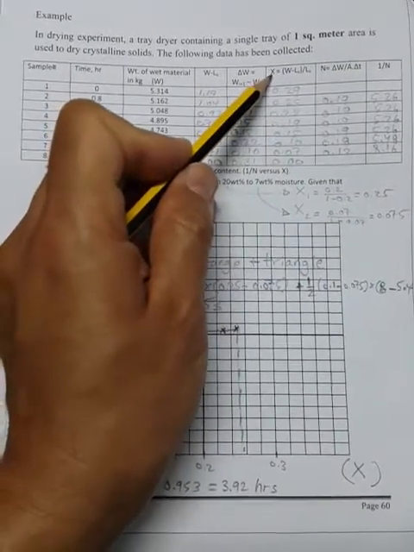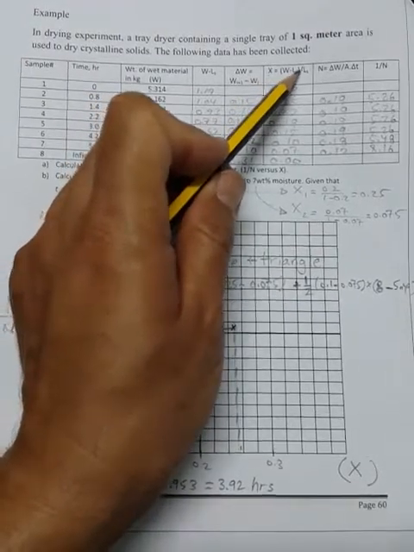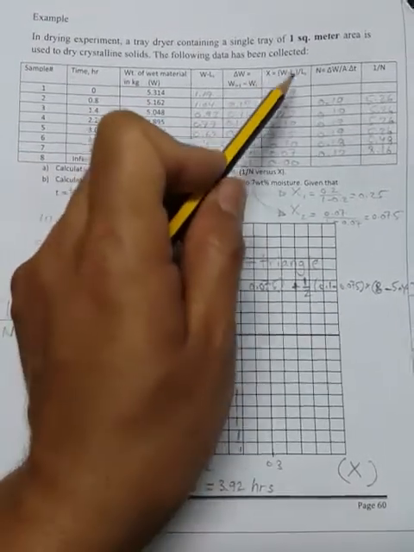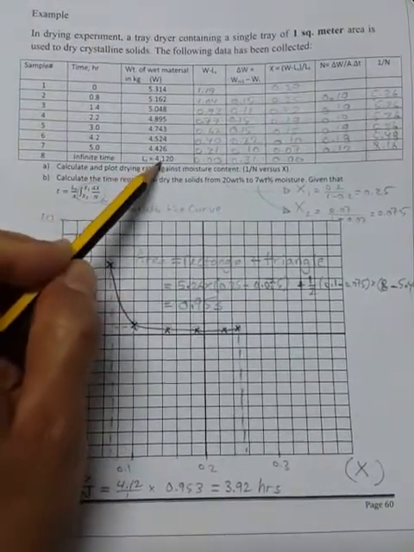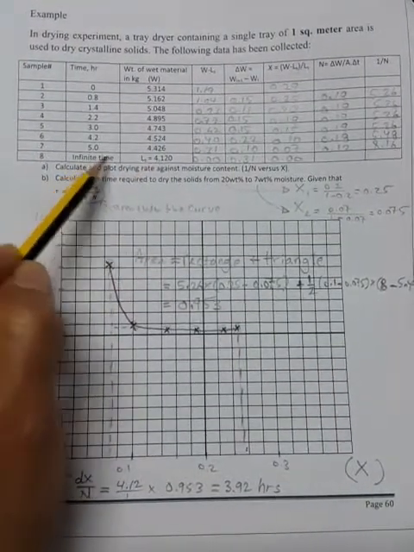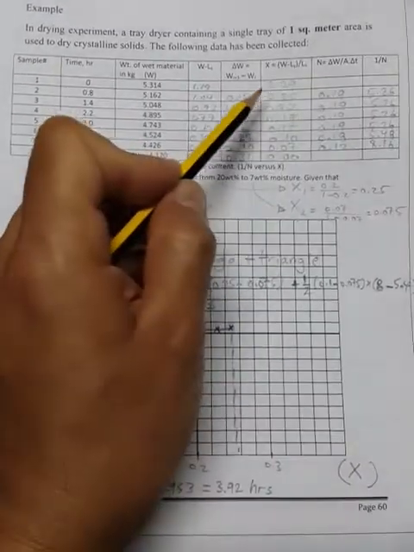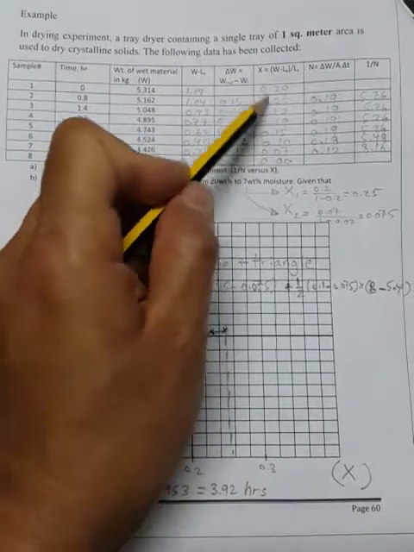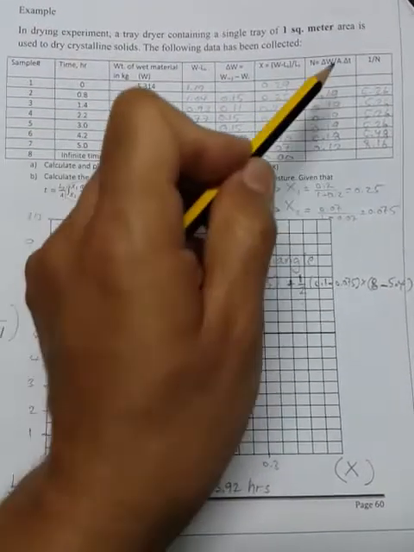Now to calculate the moisture content, we follow the definition of moisture content, which is W minus LS by LS. The value of LS always is shown at the end of the table. So the final number in the table after infinite time of drying, this is called LS, which is the bone dry weight. So if we follow the definition, we will get the following numbers.